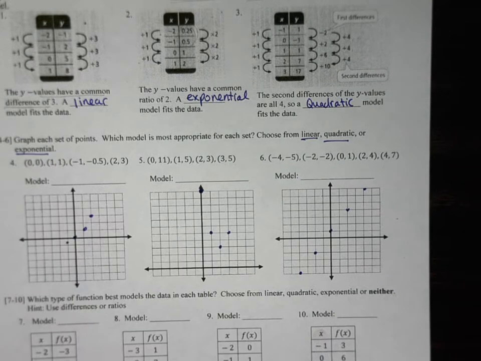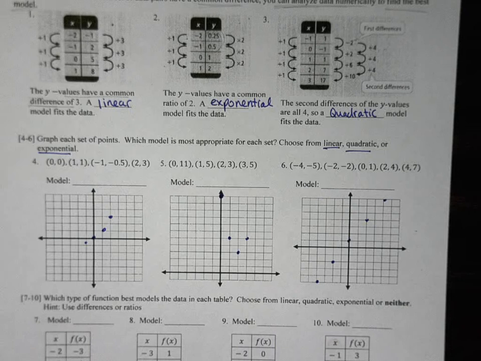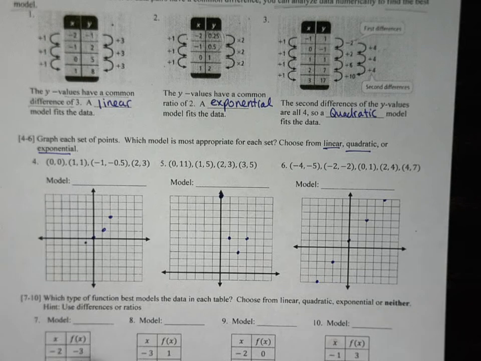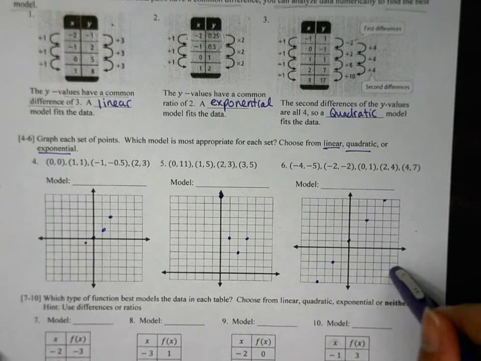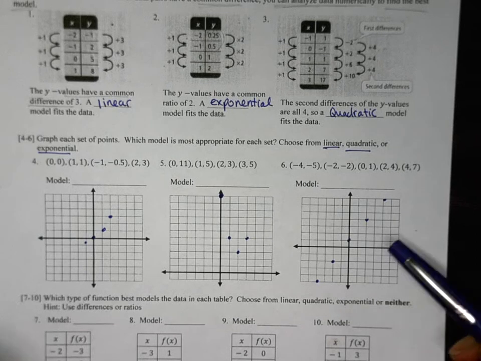All right. Graph each set of points. Which model is most appropriate for each set? Linear, quadratic, or exponential? Okay, so we have those three to pick from. Linear is probably the easiest one. Linear has to be a straight line with a common rate of increase. Which one is linear?